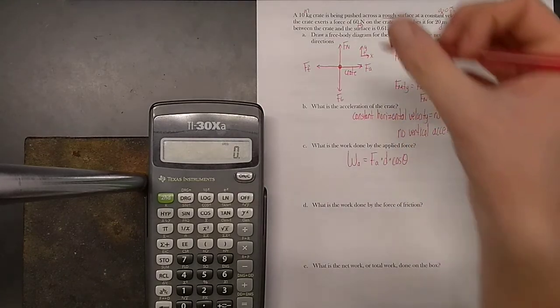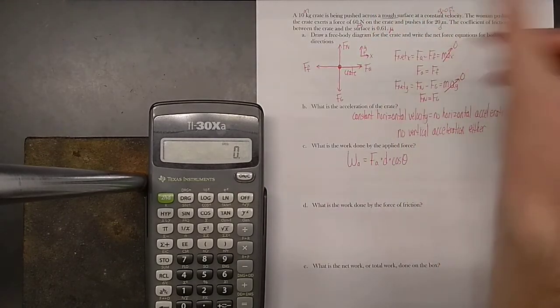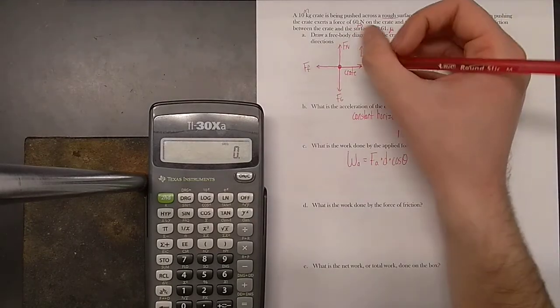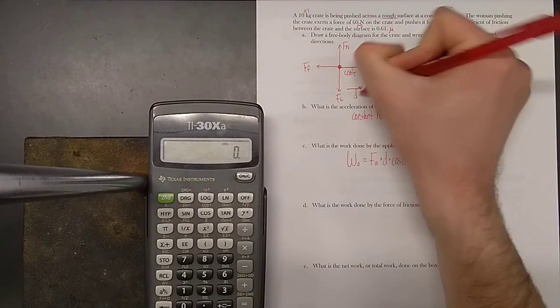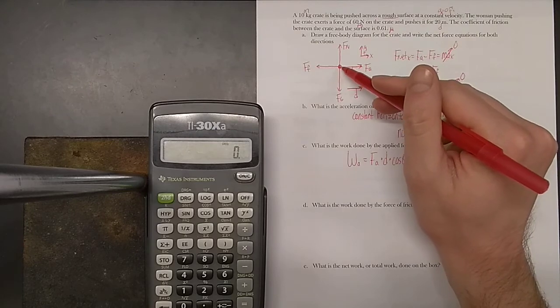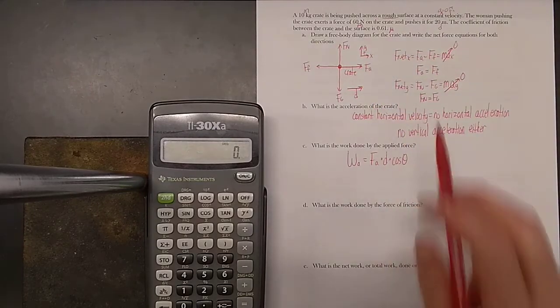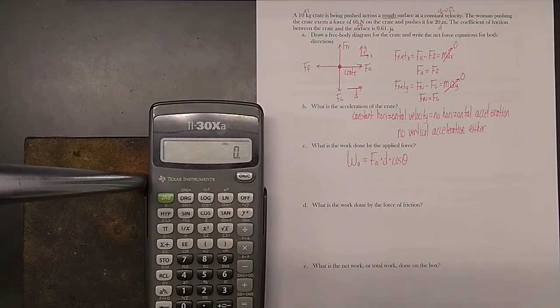Now, I probably should mention that the crate is getting pushed probably in the direction the woman is pushing it. So there's our displacement. Remember, don't draw the displacement on here. It's not part of the free body diagram. It's just something we're drawing in addition.